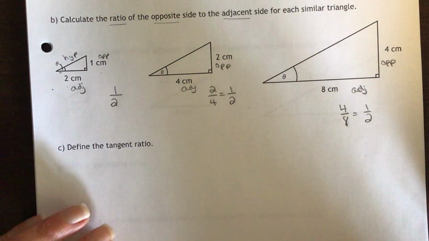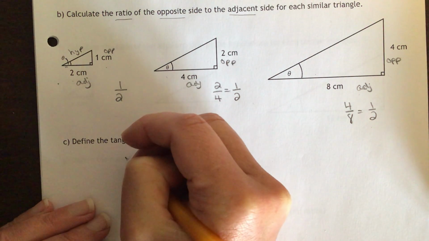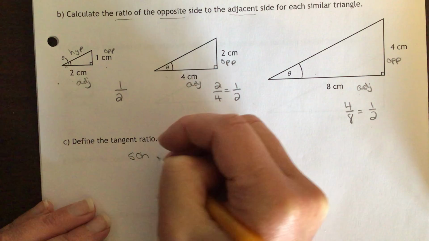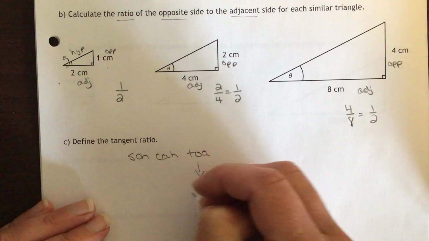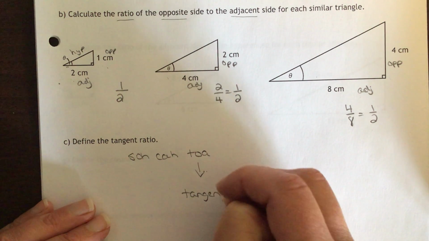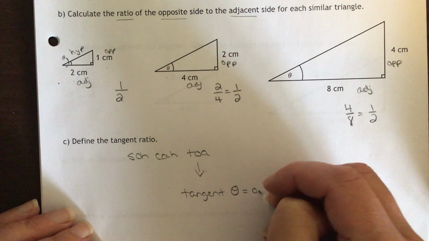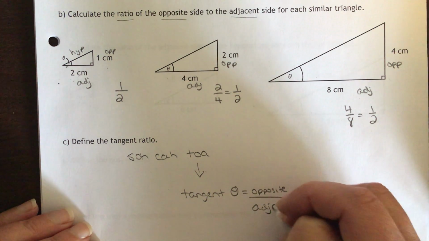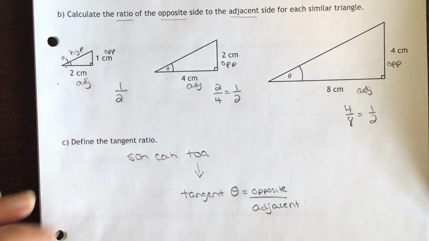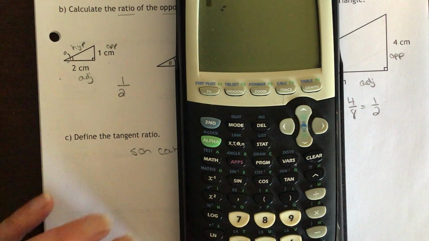Okay, and what we've just looked at is the tangent ratio. So for trigonometry, we have 3 ratios that we remember by SOHCAHTOA, and we're going to start with this one right here. So this is your tangent ratio. So we would say the tangent of theta is equal to the opposite side over the adjacent side, okay?